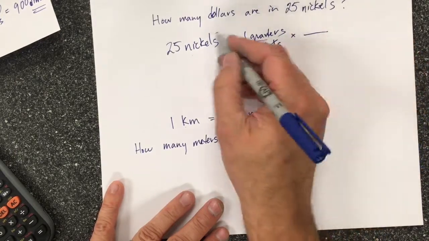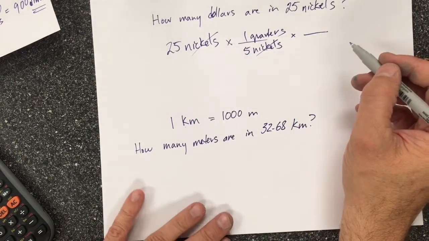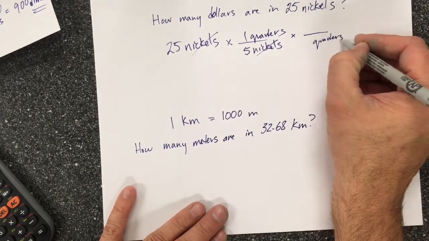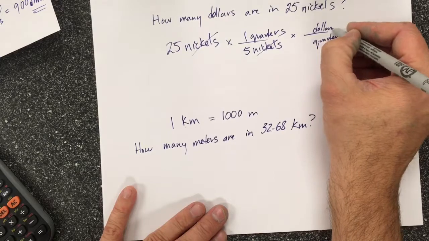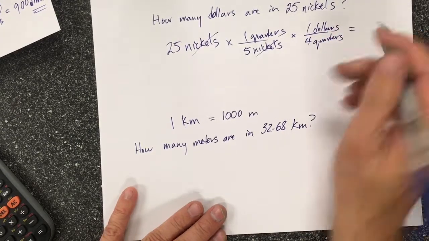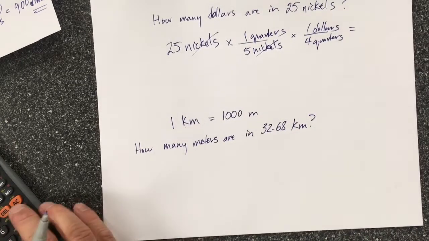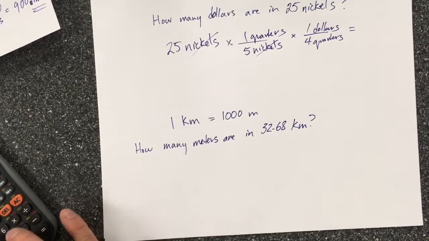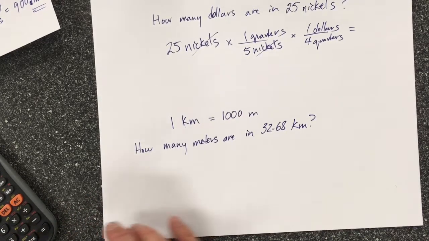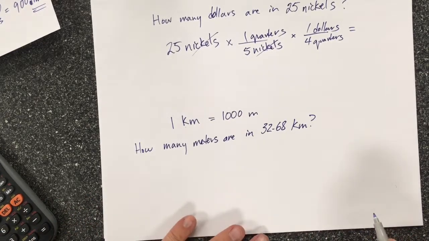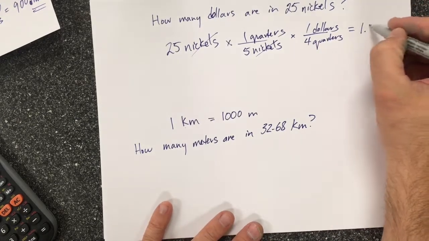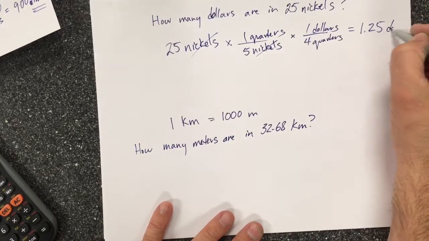Then I want to get rid of the quarters and be left with dollars. So $1 is 4 quarters. If I take my calculator, 25 times 1 divided by 5 times 1 divided by 4, I find out that 25 nickels is $1.25.